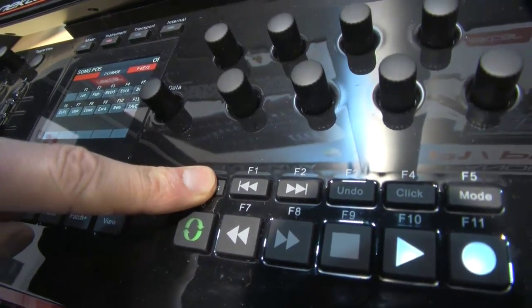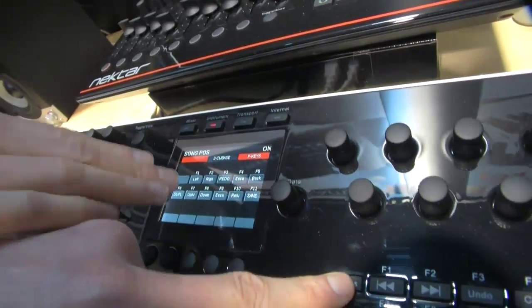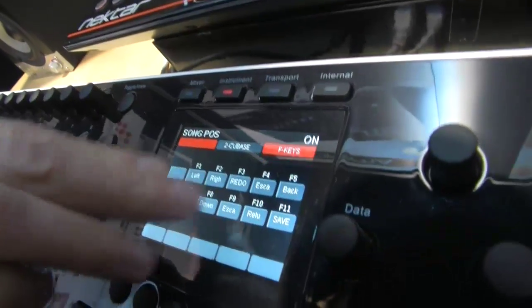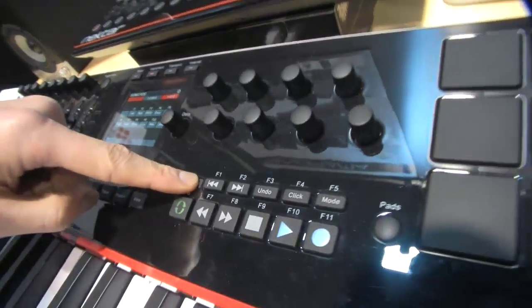Yeah. So we also have Qwerty macro support, and when you hold down the F keys, F1 to 11 become Qwertys, and we've given names to different ones. So we have the Cubase, we've got left, right, redo, duplicate, pretty standard stuff. Actually, a really good example of macros is over here on the Reason setup that we have.